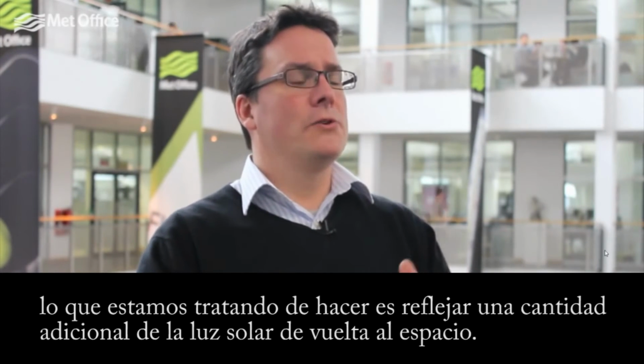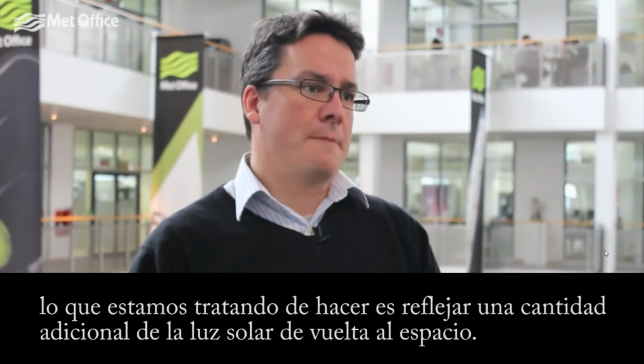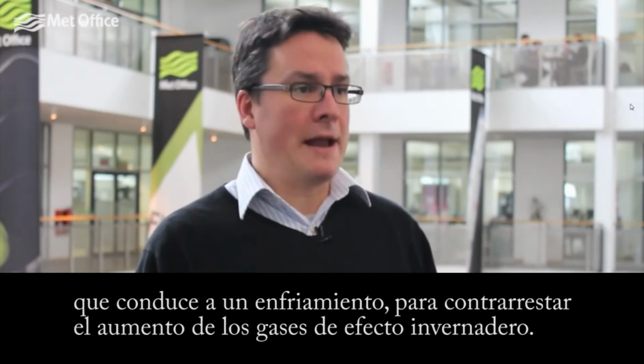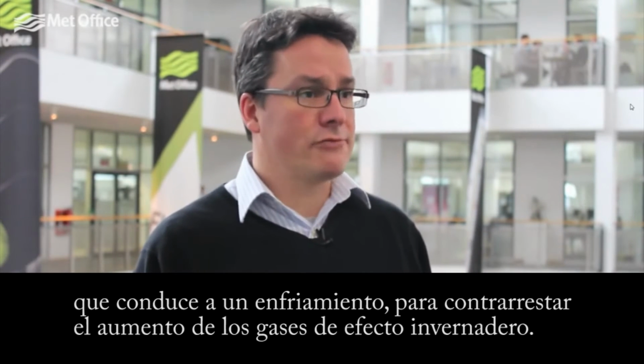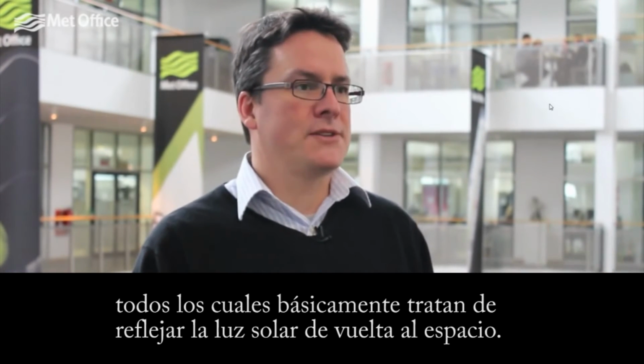Now, solar radiation management differs from carbon dioxide removal in that what you're trying to do is reflect an additional amount of sunlight back out to space. So solar radiation management is basically trying to reflect sunlight back out to space, leading to a cooling to counterbalance the increases in greenhouse gases. There have been various different solar radiation management schemes that have been mooted as being possible, all of which are basically trying to reflect sunlight back out to space.